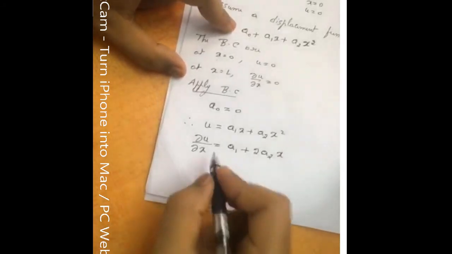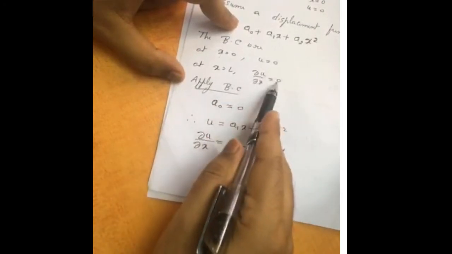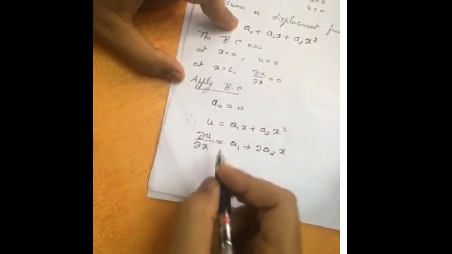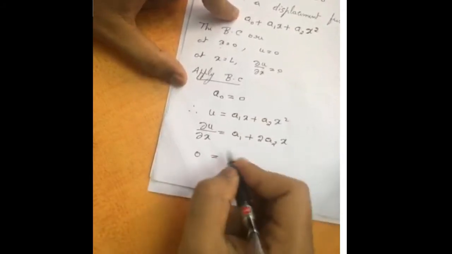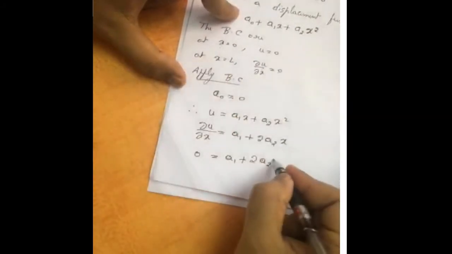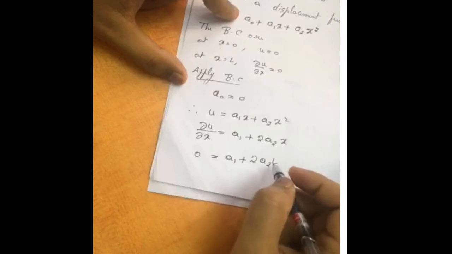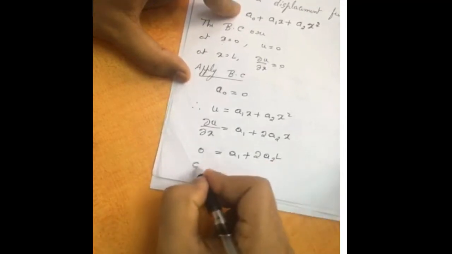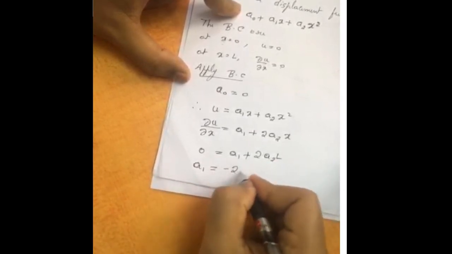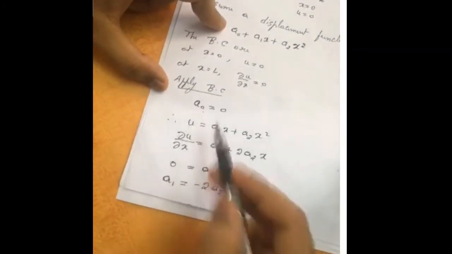Now if we apply the second boundary condition, dou u by dou x is equal to 0, we can write 0 is equal to a1 plus 2 a2 times x, where x is L. So that is nothing but a1 is equal to minus 2 a2 L. Now we have a0 and a1.